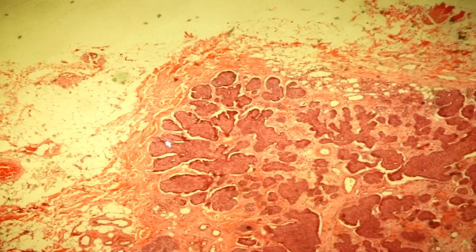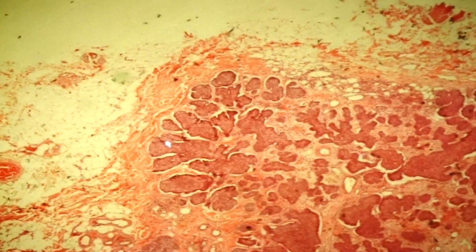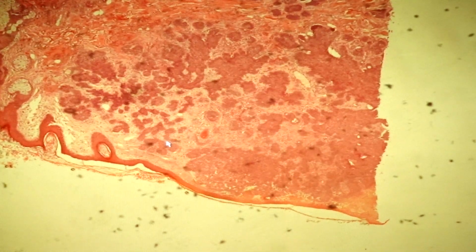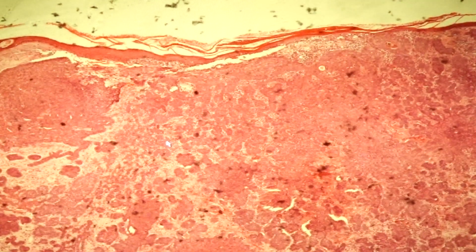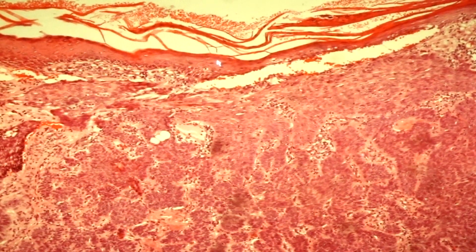Slide 187 is basal cell carcinoma. Basal cell carcinoma is a malignant lesion derived from the skin. I'm going to turn it around. Since basal cell carcinoma is associated with the skin, we always look for a connection. In this case, we see a connection between the lining epithelium and this particular area.